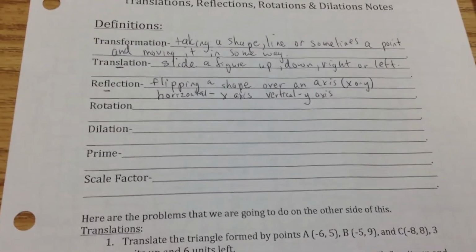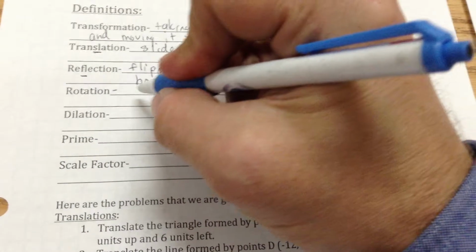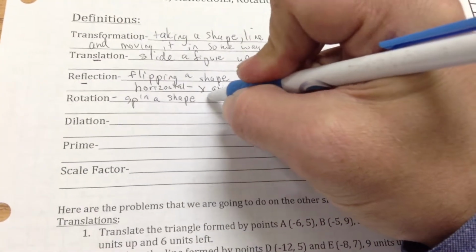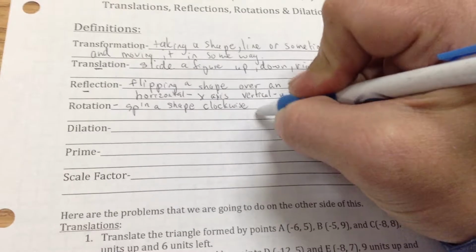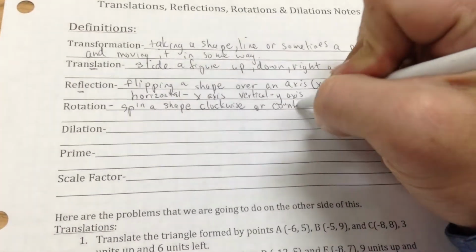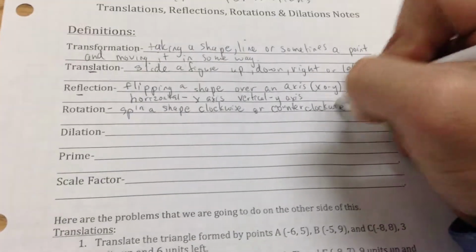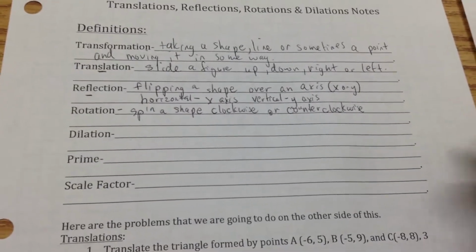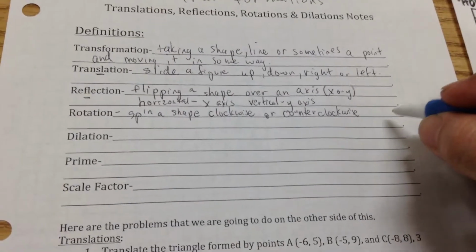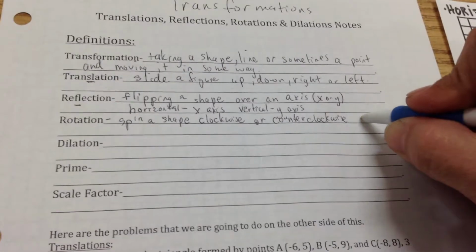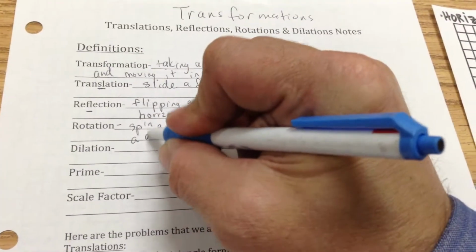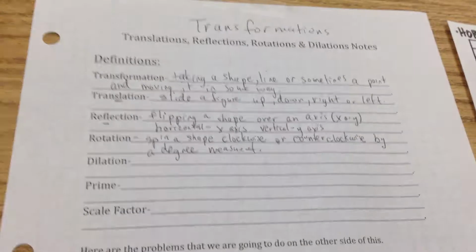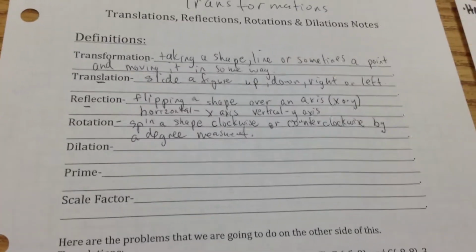Okay? The next one we're going to be doing is a rotation, and a rotation is where you spin a shape. Okay, and it's either clockwise, which means the way a clock goes, or counterclockwise, which is the opposite way of the clock. So think about the way a clock goes, just counterclock means the opposite way. And when we do that, we're going to spin a shape clockwise or counterclockwise, and it's usually by a degree measurement. So it's by a degree measurement when we do that, okay? So you might be told to rotate a shape 90 degrees clockwise.